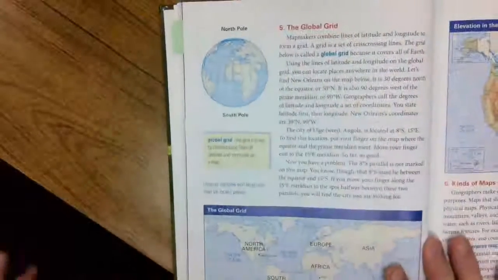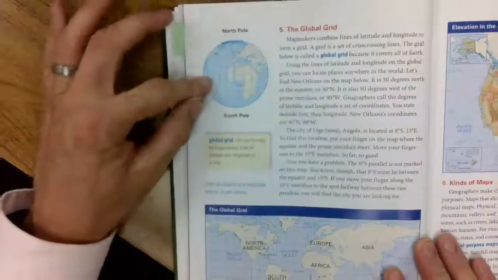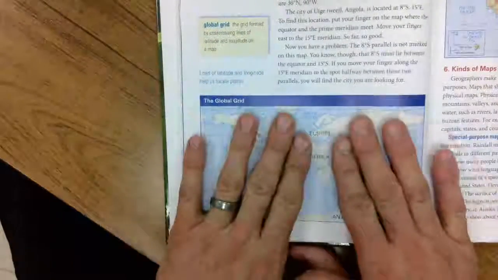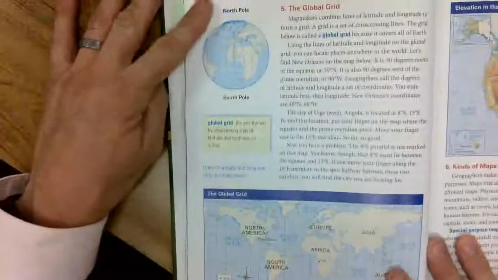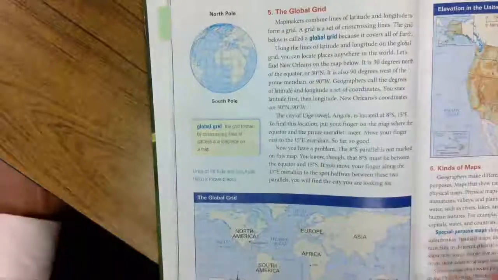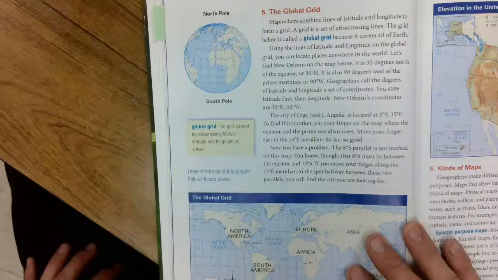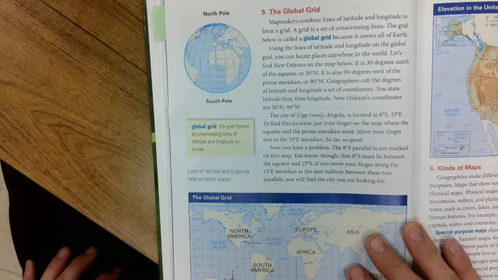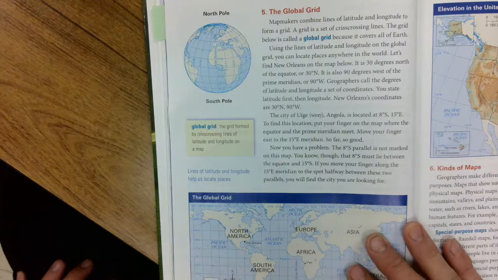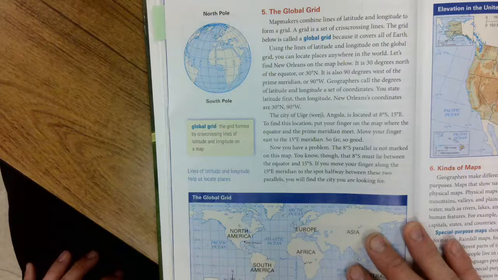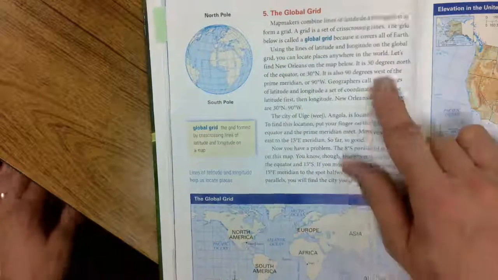Today we want to take a look at our globe as it looks in the real world. We're round like this. Even though most of our maps are flat, our globe is round. Map makers combine lines of latitude and longitude to form a grid. A grid is a set of crisscross lines. The grid below is called a global grid because it covers all the Earth. Using the lines of latitude and longitude on the globe grid, you can locate places anywhere in the world.